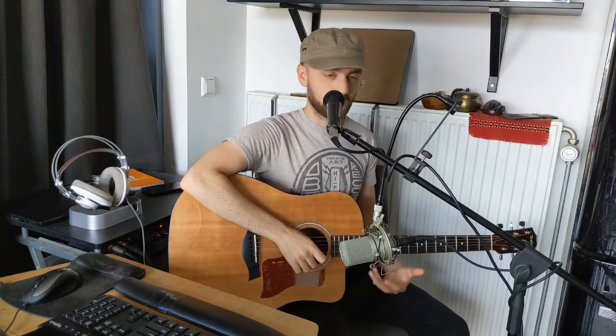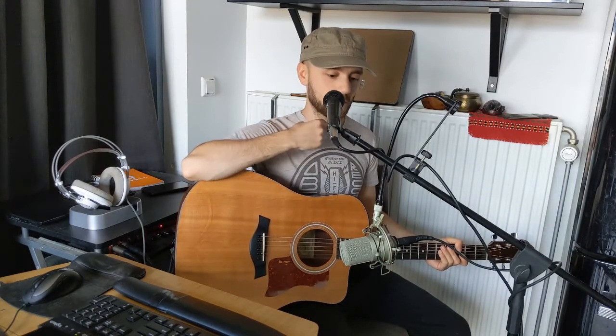Okay, so it all starts with this thing called a note. What is a note? A note is basically a certain frequency. The higher the frequency, the higher the note. The lower the frequency, the lower the note. It all has to do with the speed at which the string vibrates in the case of a guitar, or your vocal cords vibrate in the case of your voice. So that's why they call it the frequency.